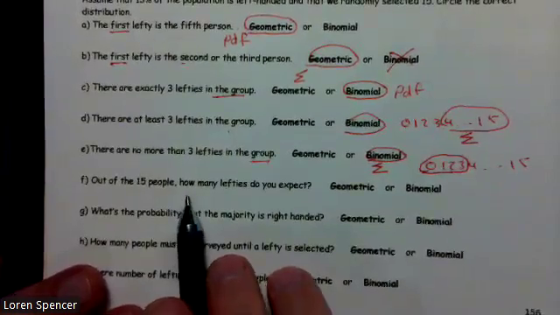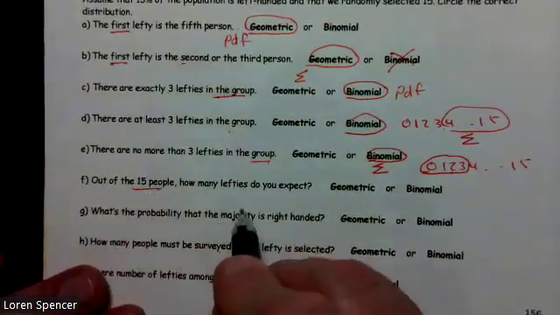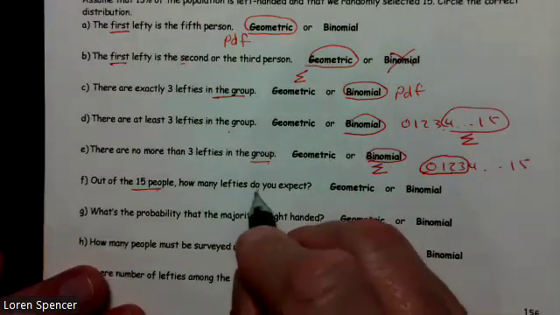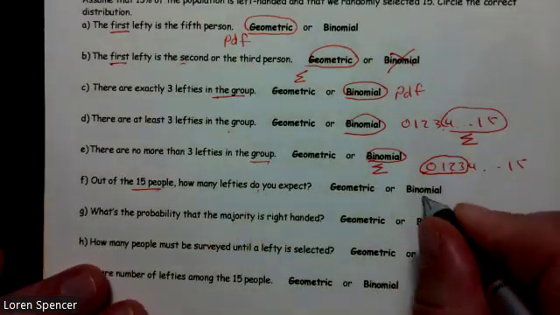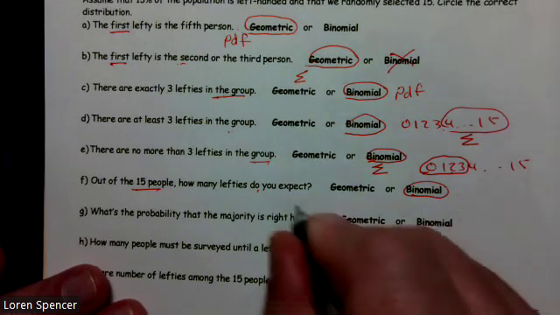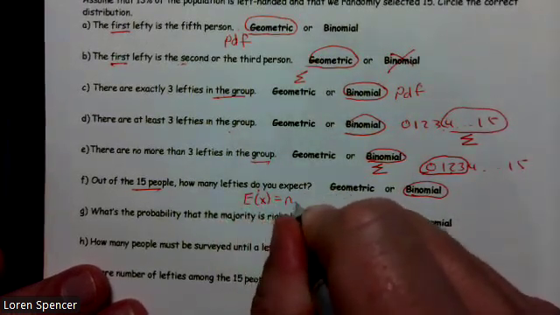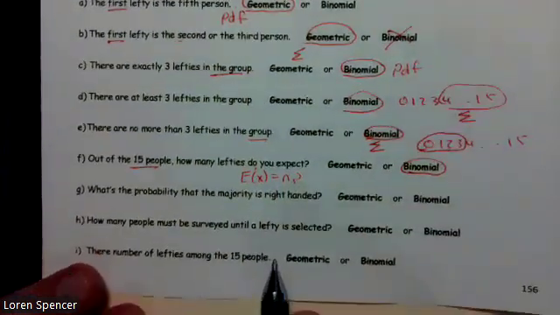Out of the 15 people, oh, this tells me I have a group. How many lefties do you expect? All right, so this is an expected value. So this is going to be the binomial expected value, which means we're going to have to use the formula expected value equals NP.